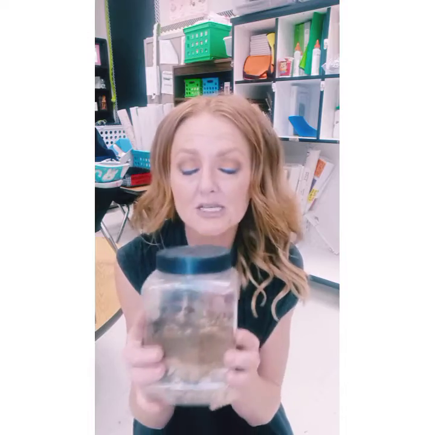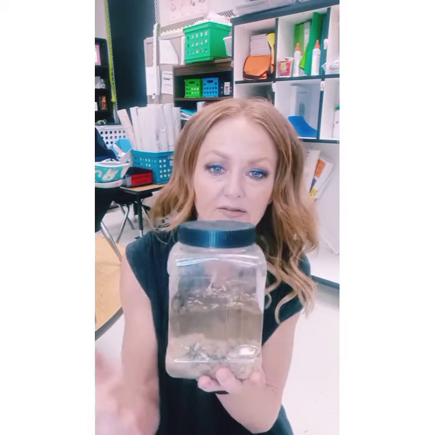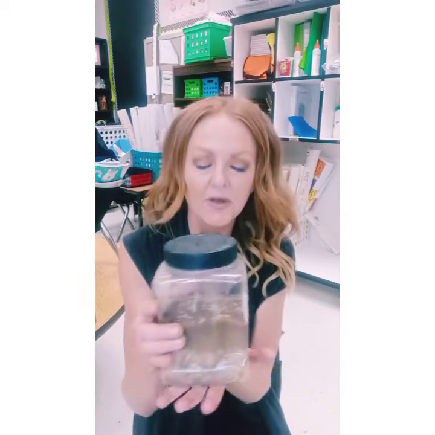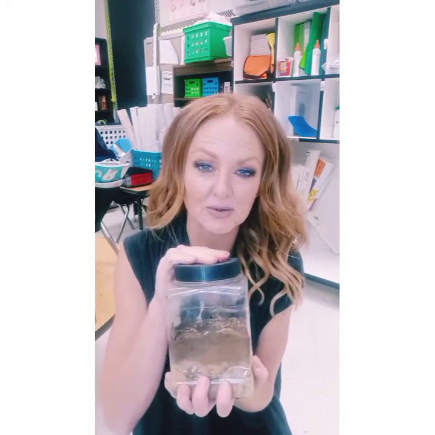I would love to see updates on yours for Seesaw. Take a picture, take a video of your terrarium and what you did. And I would love to see updates as your seeds grow, as your grass keeps growing and your terrarium becomes its own full ecosystem. Please take pictures and send it to us.